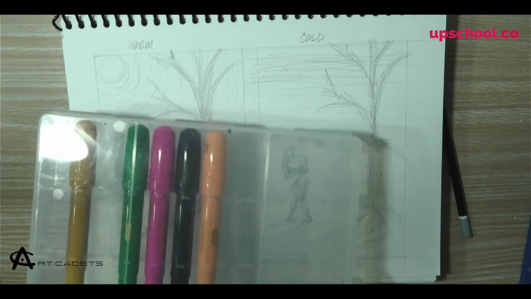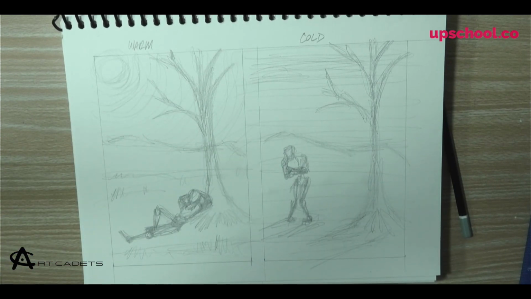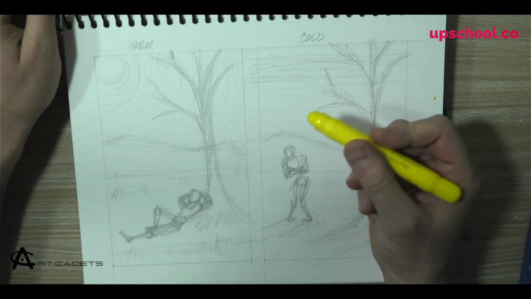Now, to help out with this, if you don't have watercolor pastels, you can use colored pencils, you can use crayons, you can use whatever type of material that you would like. But one thing that I recommend more than anything else, and that is using light colors first.